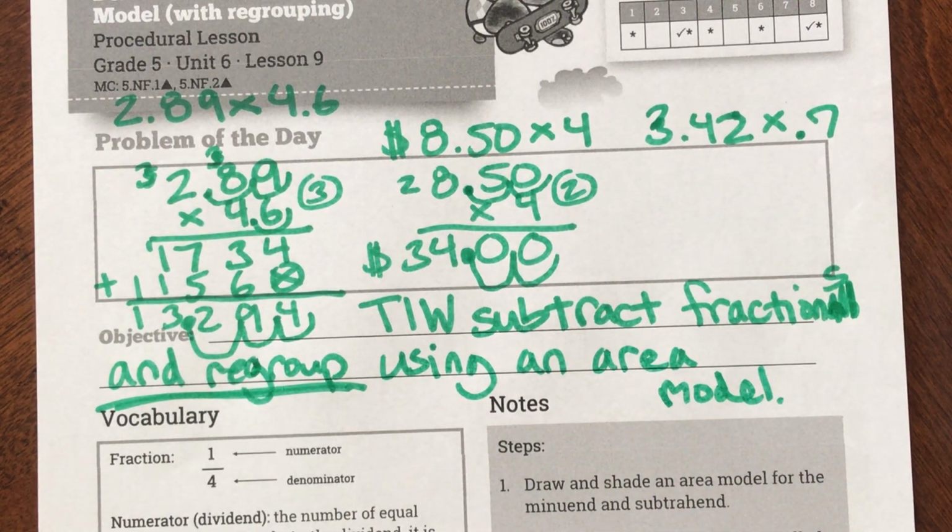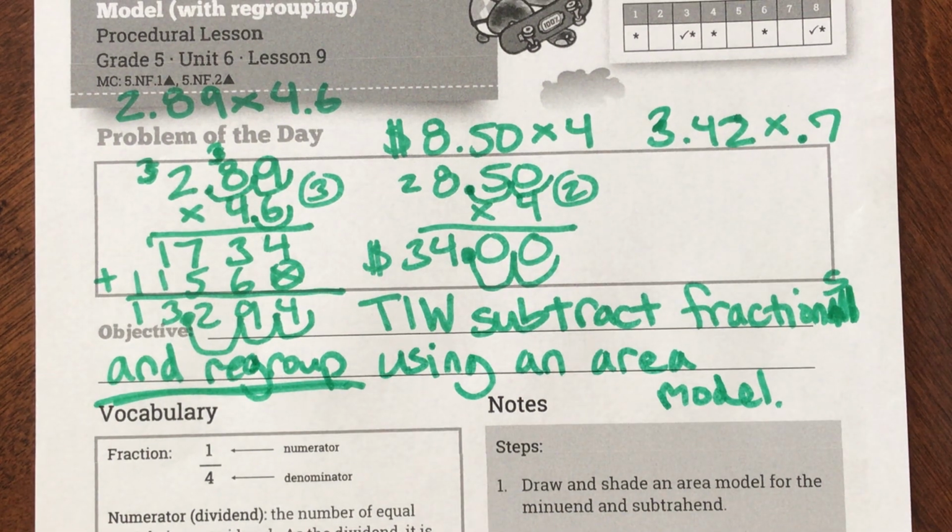Okay. So we have done this before. We have subtracted fractions using an area model, but our new part is we're going to add the words and regroup. Regroup is kind of like borrowing.